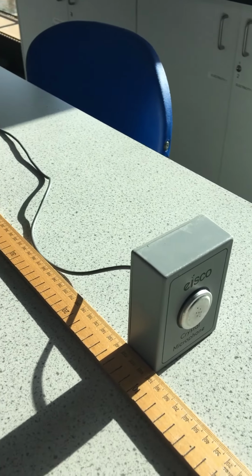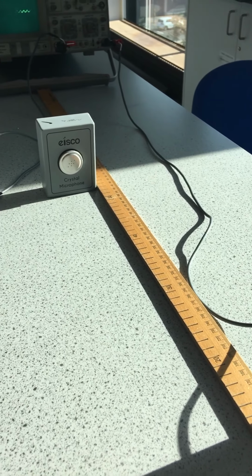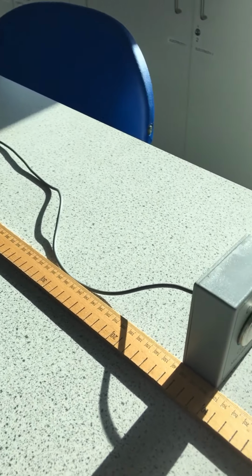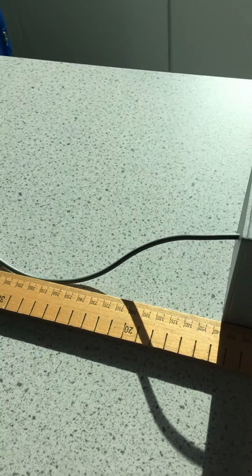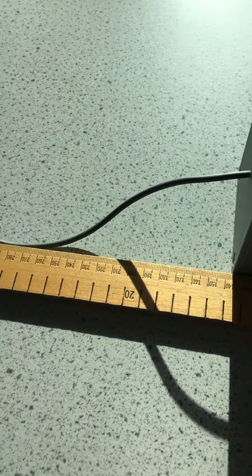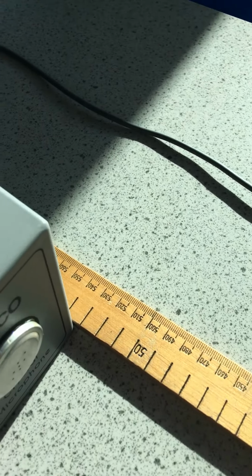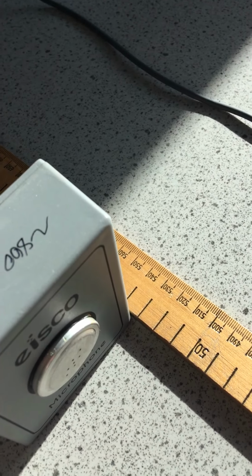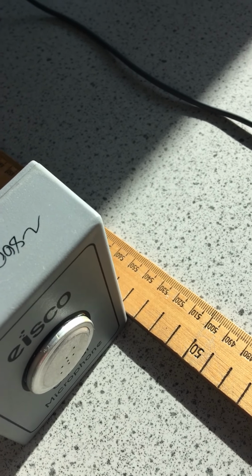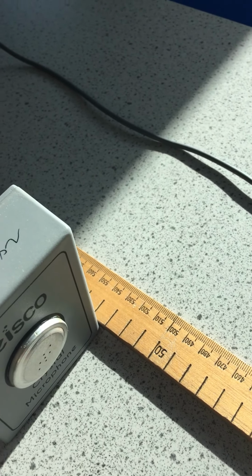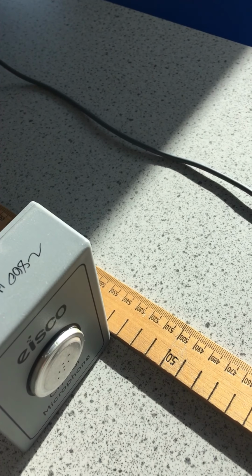Now I'm going to turn the sound off, just in case you couldn't hear. So this distance between that position there, which is the 10 centimeter mark, and the 53 centimeter mark is the distance that it takes to do a full extra cycle.